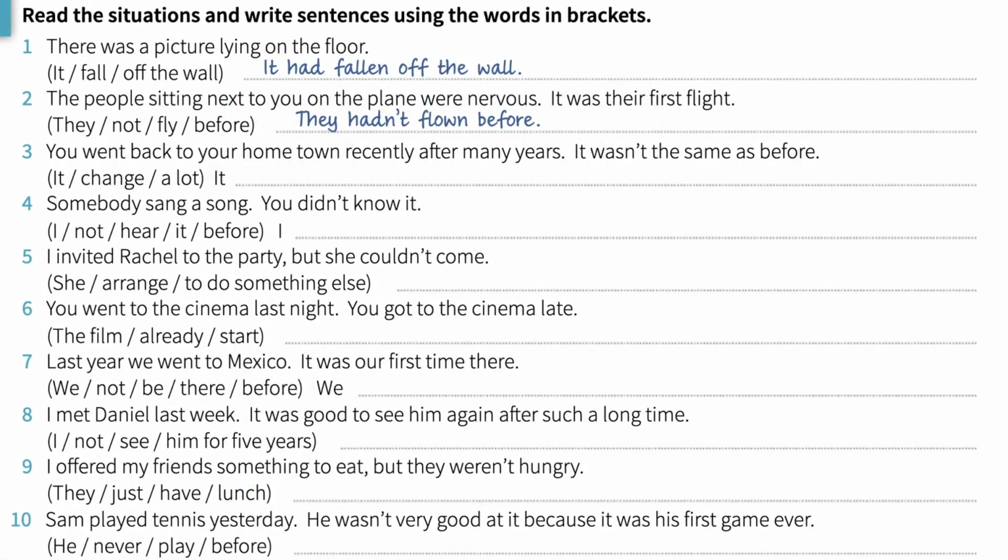Example number 3. You went back to your hometown recently after many years. My hometown wasn't the same as before. It had changed a lot.